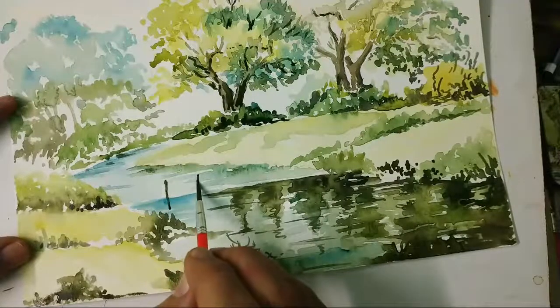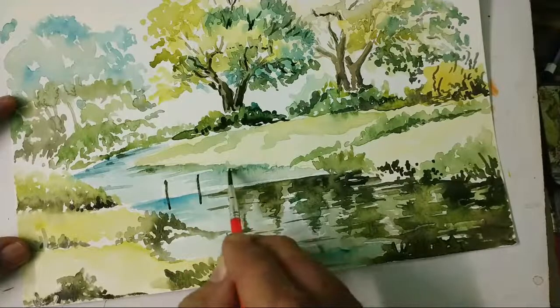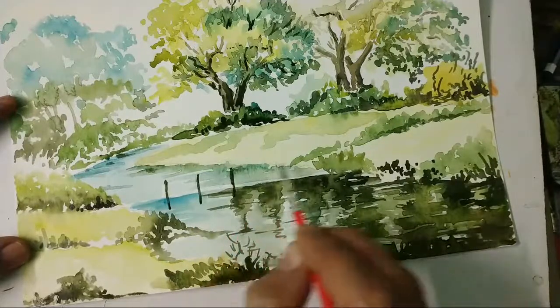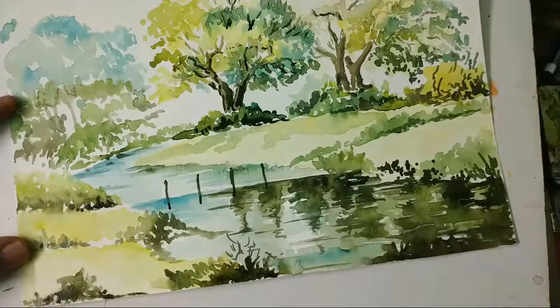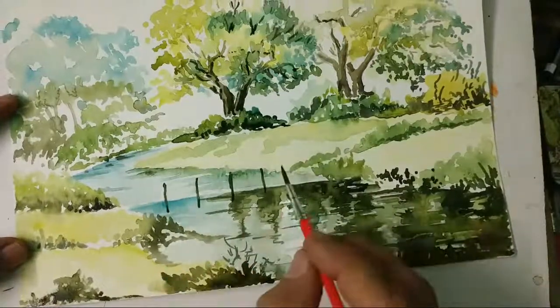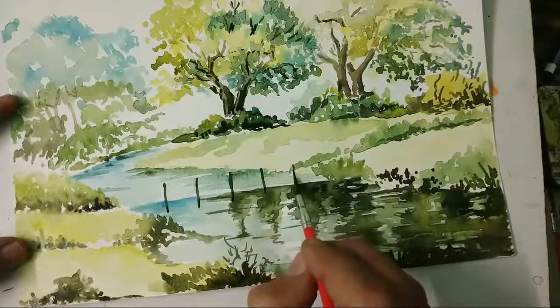There is another line will grow. So this is temporary, but the perspective has to be kept in mind. Left side it will be big, right side it will go and become small.